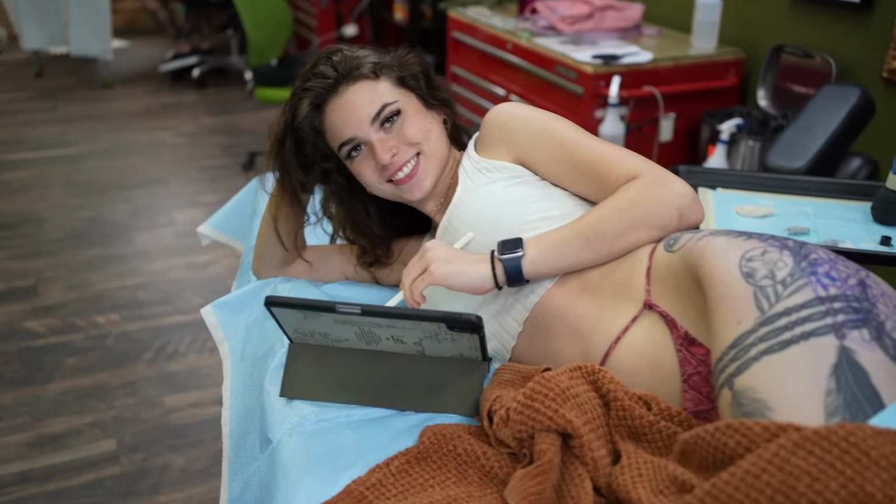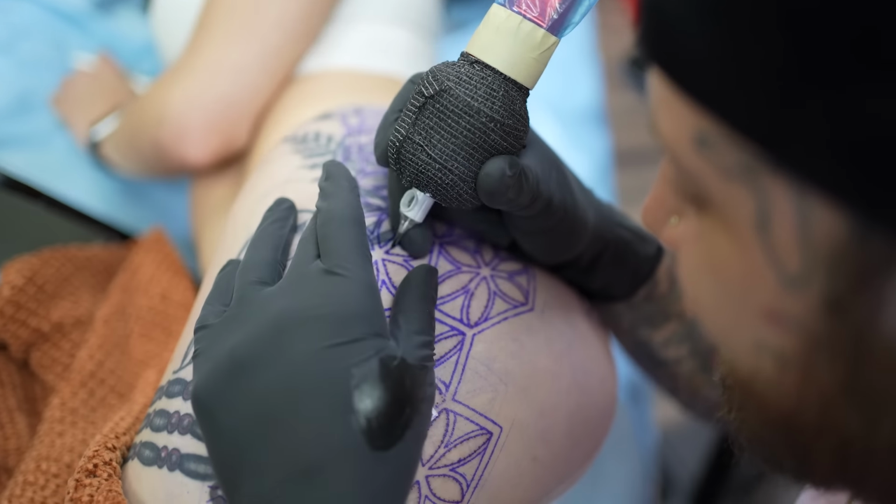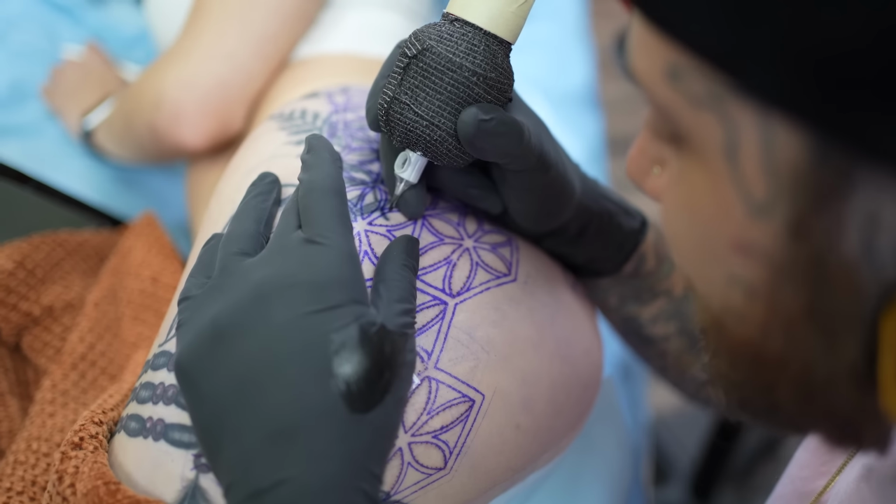Do this thing? Let's rock and roll. Let's go. Hashtag butt stuff. That's a sweet ass tat, dude.